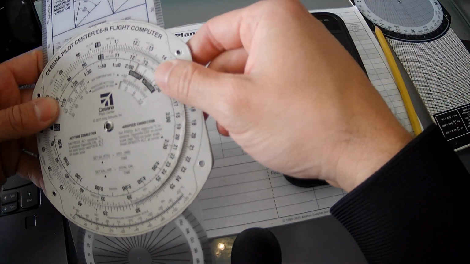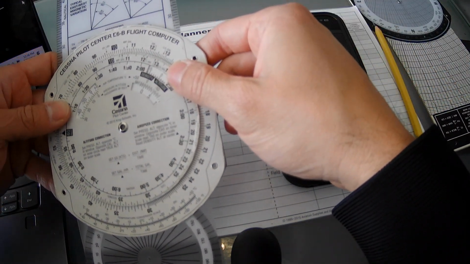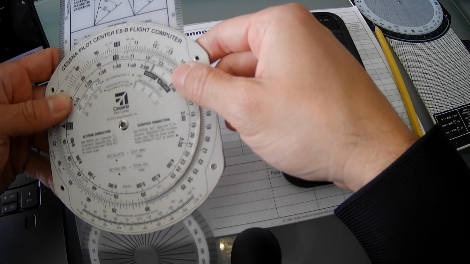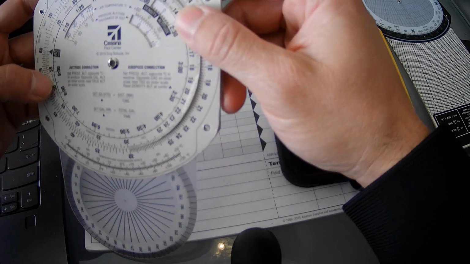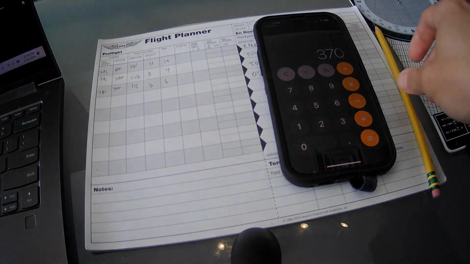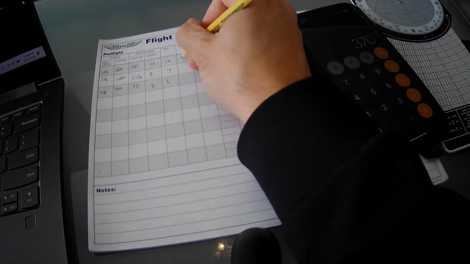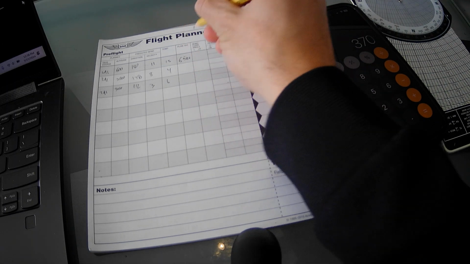That's 370 at 13. 5, 10, 15. Yeah, something like that. It's not going to change very much. So I'm going to call it 65 knots for our true airspeed.